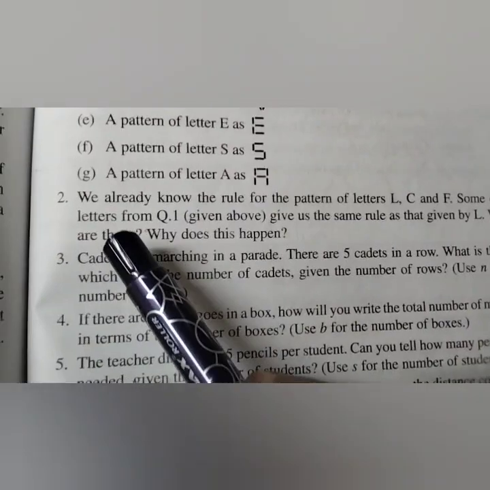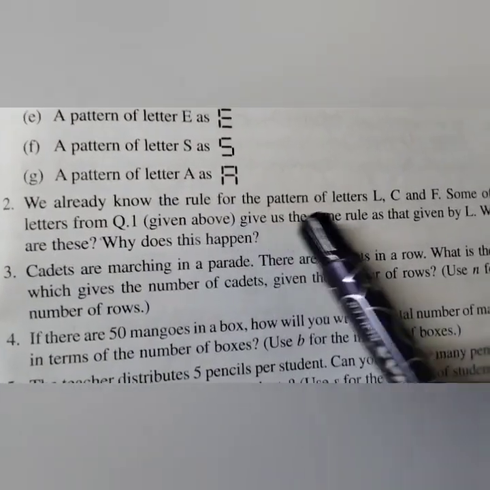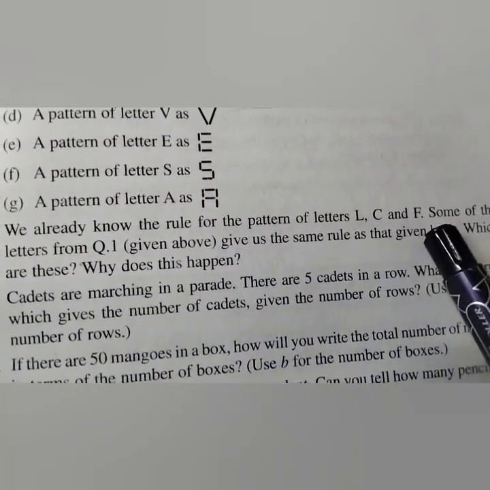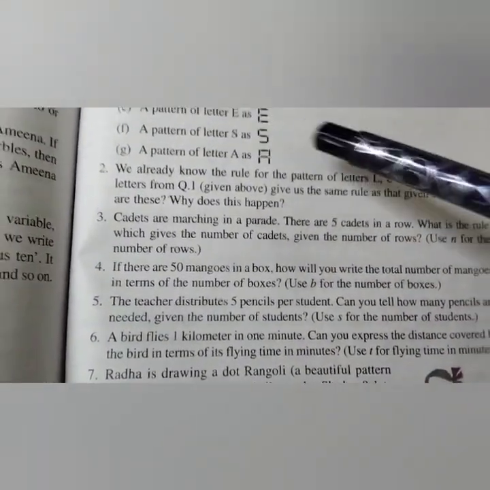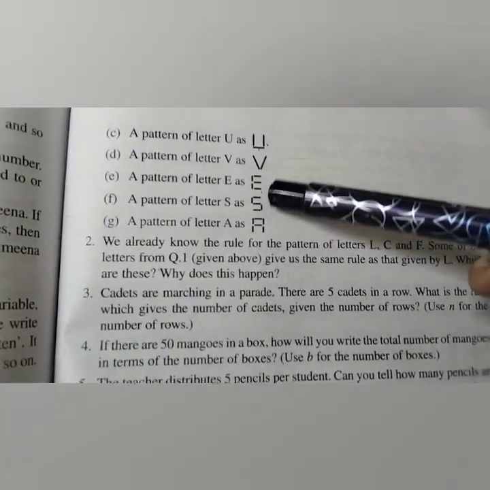Next question. We already know the rule for the pattern of letters L, C and T. So what will be the pattern? Here we learned how to find the rule for the patterns of these letters.